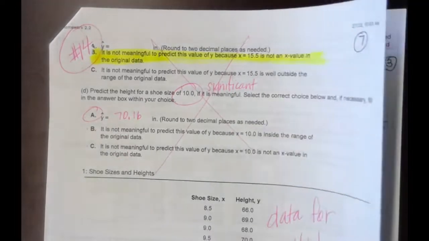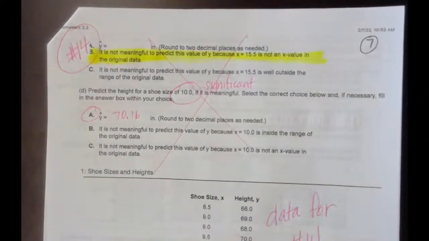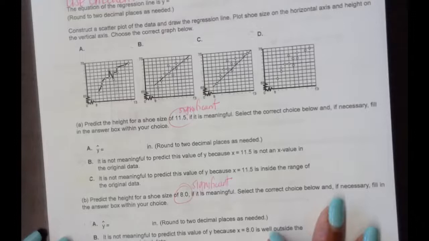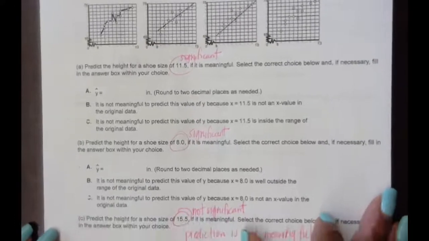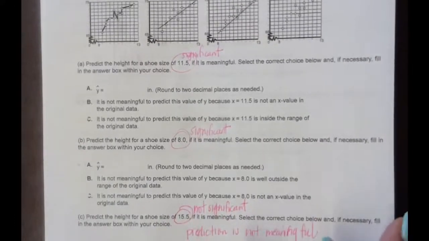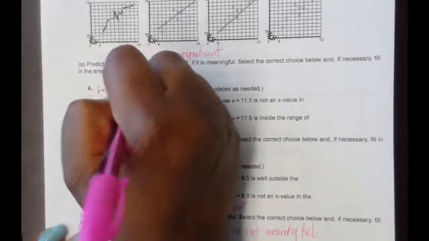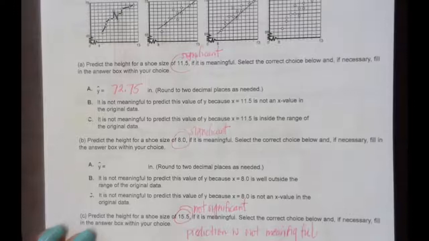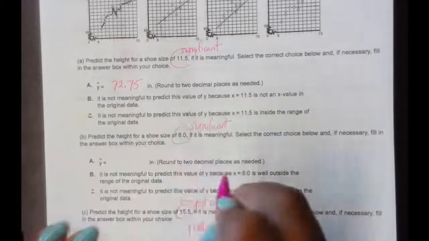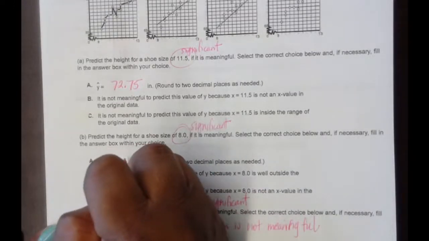Okay, I'm going to go back and give that answer here. For part A, you should get 72.75, and for B, you should get 66.71.